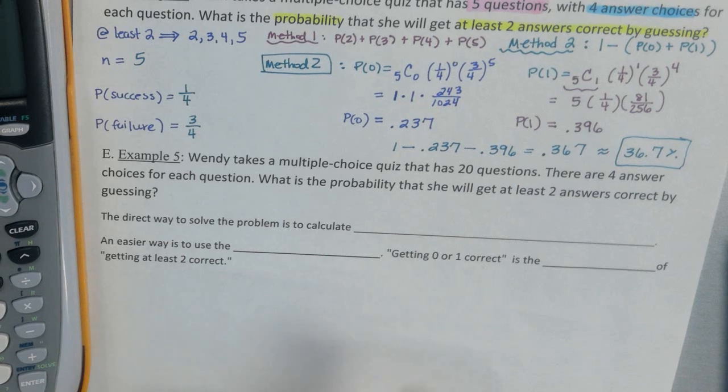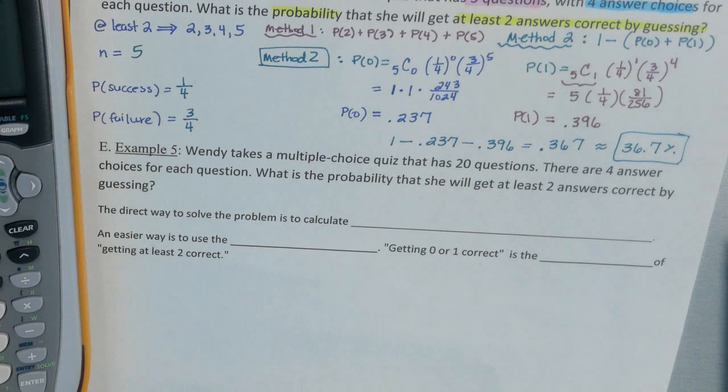Example 5 is just like that. I'm going to have you start on that. So the direct way to solve the problem is method 1 that we talked about above. And then the faster way is to use, do you guys remember what I said that was called? Yes, good, the complement.